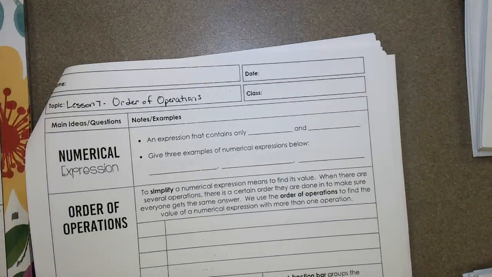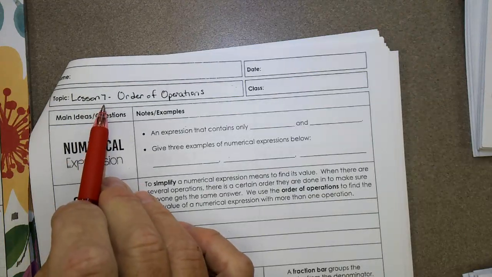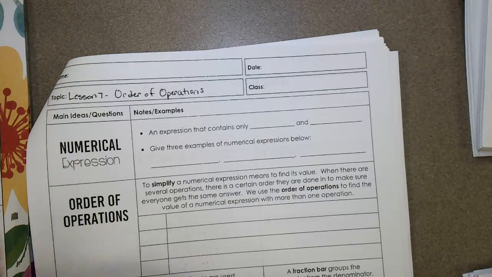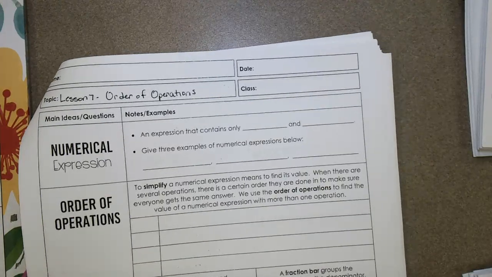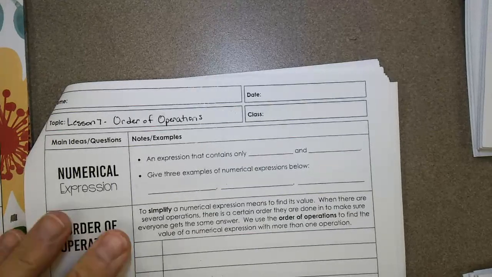Today we're going to be after our rapid fire and checking our homework from Friday, which was lesson actually 5. We're on lesson 7. We're skipping lesson 6 today because it was perfect cube. So I talked a little bit about that on Friday. But anyway, we're going to get started with order of operations. Spend a day or so on this. Let's get rocking and rolling here and get into this thing, okay?